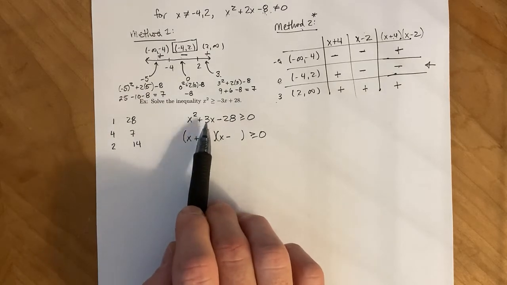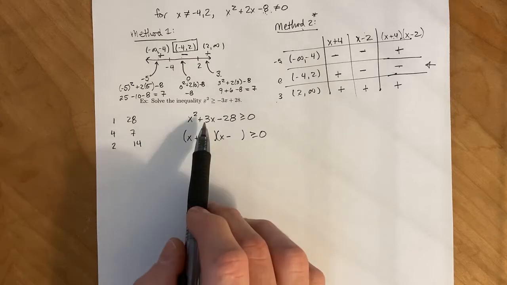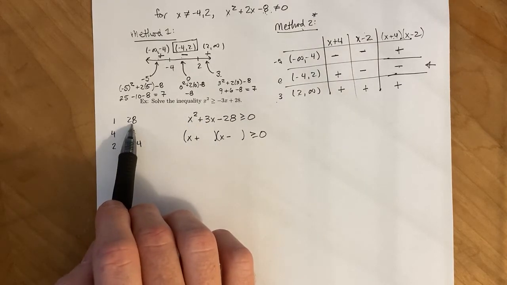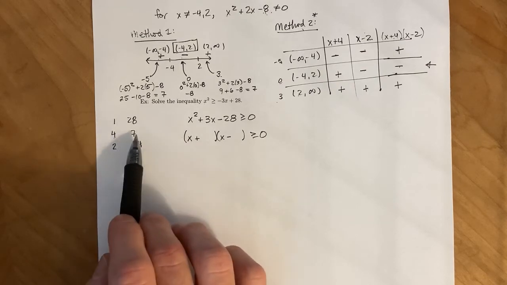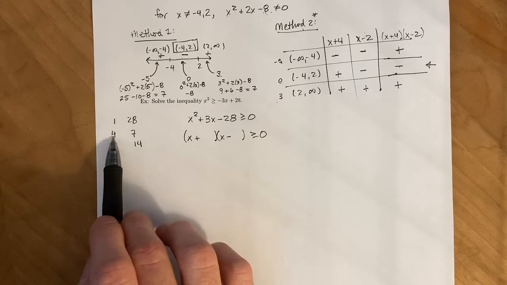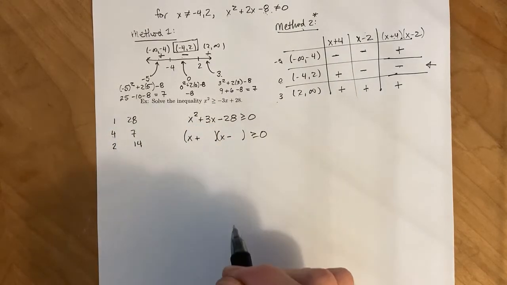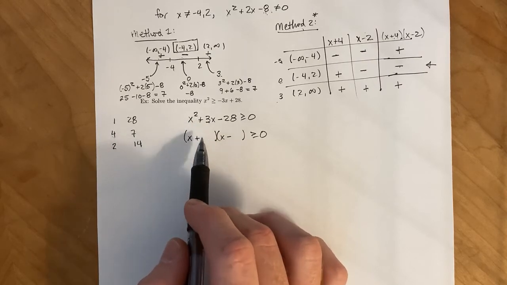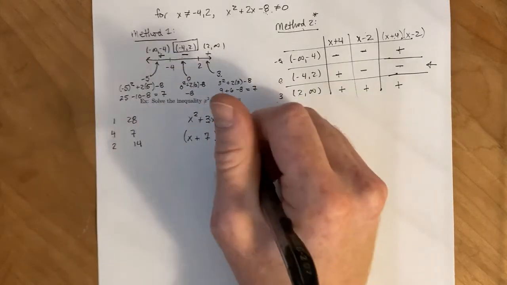Now this 3 indicates that we need a combination of numbers that are only 3 units apart. 1 and 28 are 27 units apart, 2 and 14 are 12 units apart, 4 and 7 are only 3 units apart. So this is the one that we want to make up this 3. And since the plus is here, that means that the 7 has to go with the plus down there. And a 4.